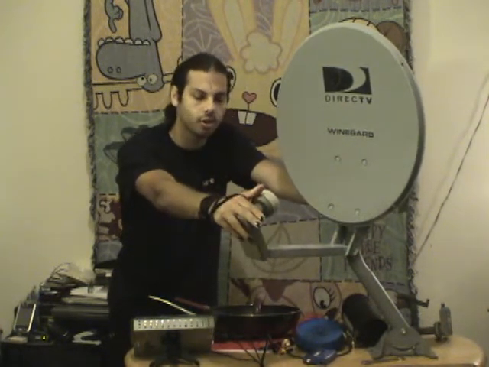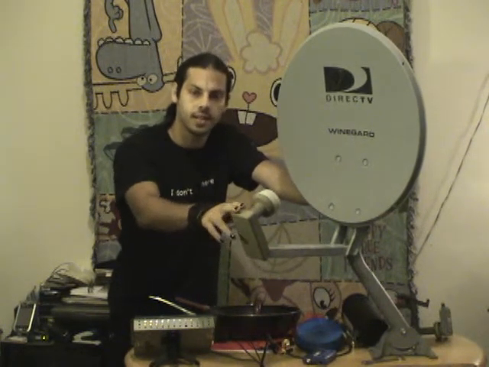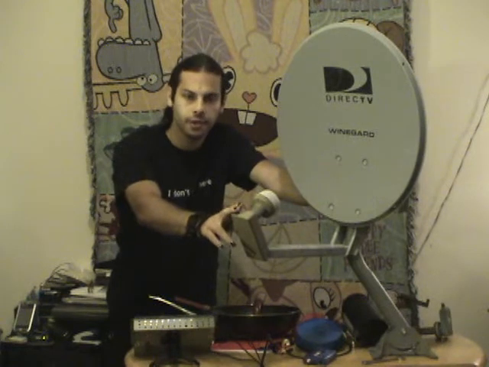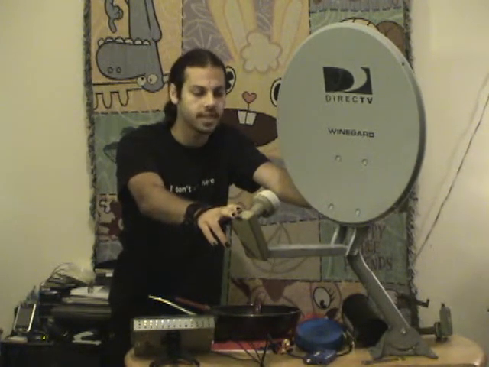This device is called the LNB, or the low noise block. This device does not receive Wi-Fi. Its only function is to serve for measurement reasons so we know where the focal point is.